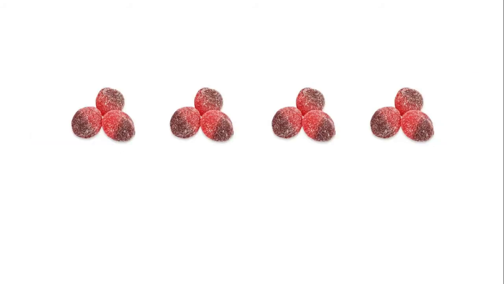Here's another example. I've got some sour cherry blasters, and how many groups are there? 1, 2, 3, 4. 4 groups, so I'd write 4. And then how many are in each group? Well, just look, I don't even need to count with my finger. I can tell there are 3 in each group. So 4 times 3, I'd write that as 4 groups of 3, or 4 times 3 is 12.